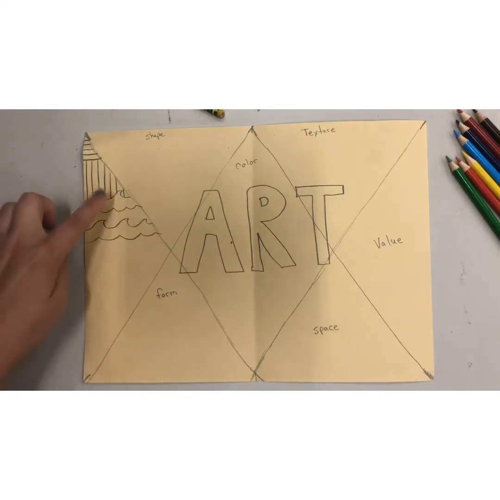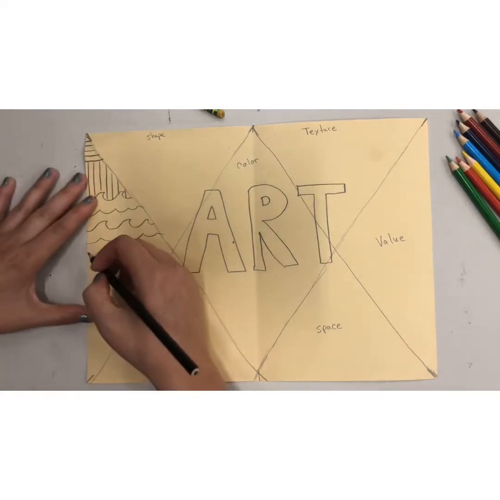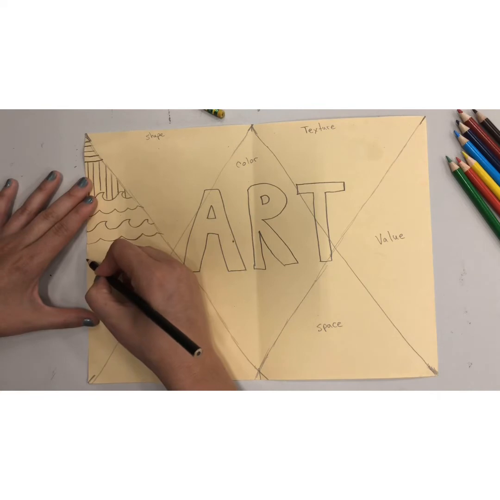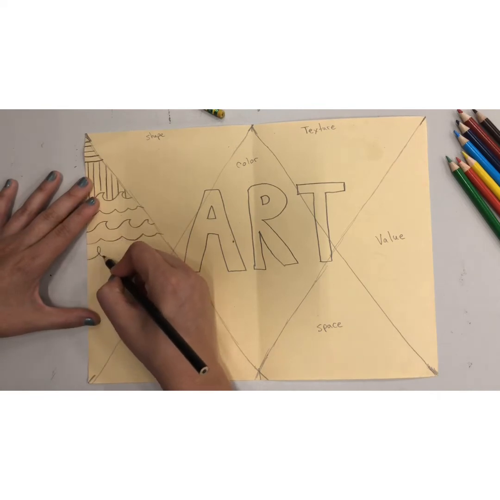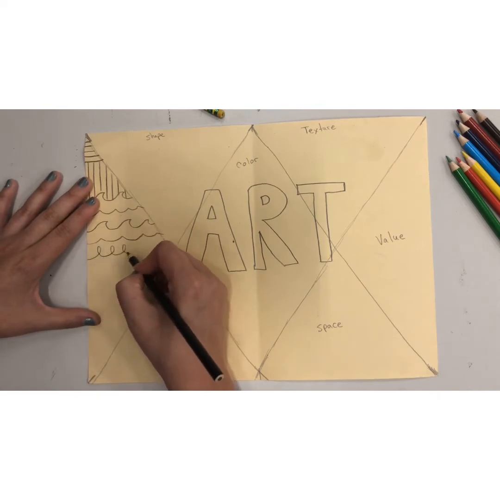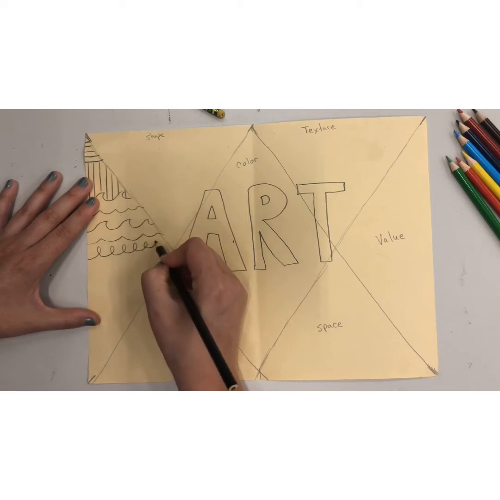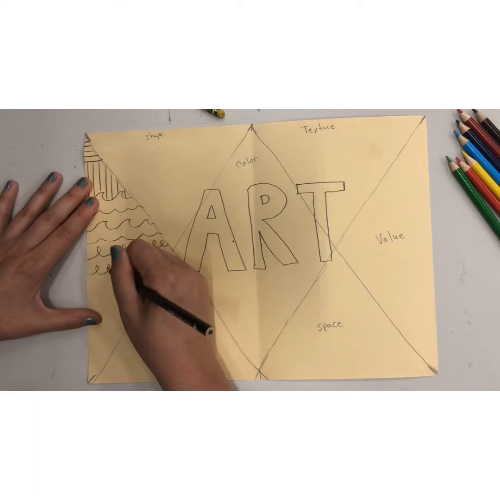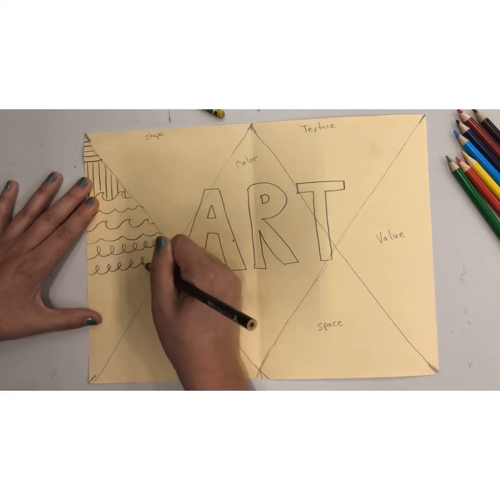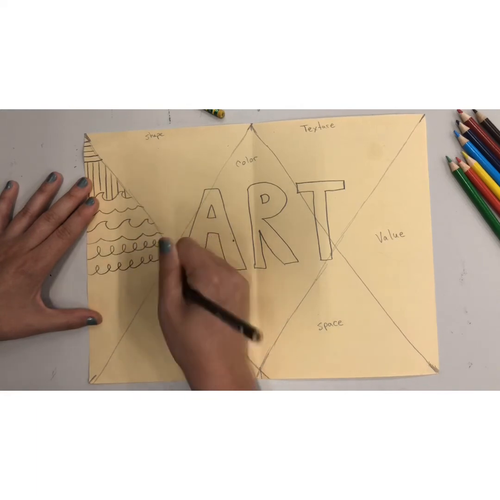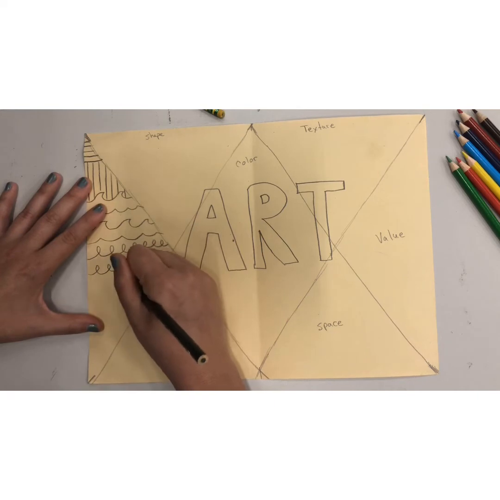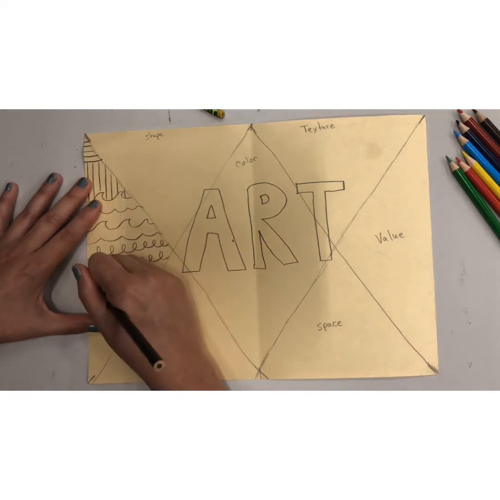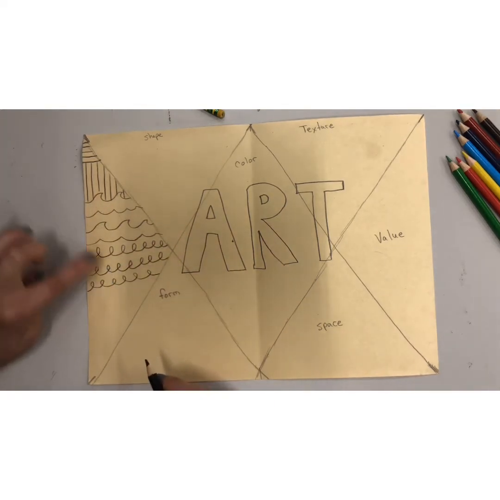Next, underneath the wave lines, maybe we want to just do some squiggly lines. So just kind of looping the lines and adding little loops. Multiple loops makes a squiggly line. Let's go ahead and add 2 more rows of these squiggly lines or looped lines. That's fine, but this is also pretty basic.